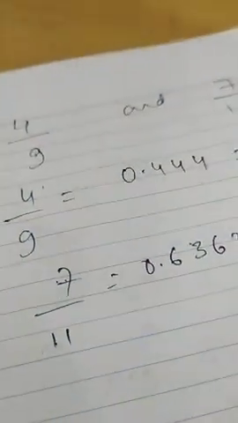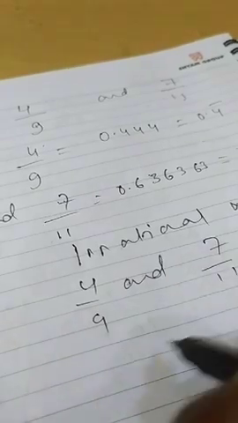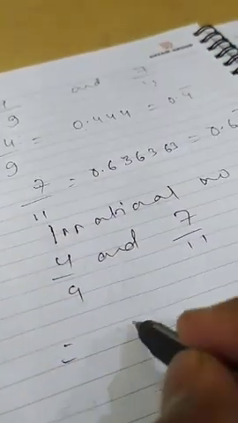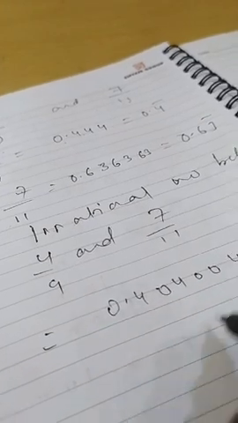Now if we have to find an irrational number between these, that means the number should not get repeated after a certain interval. So we will write an irrational number between 4 by 9 and 7 by 11 as 0.4040, then 00, then 000, and so on, or 0.60, then 60, then triple time. So this is how you have to find an irrational number.